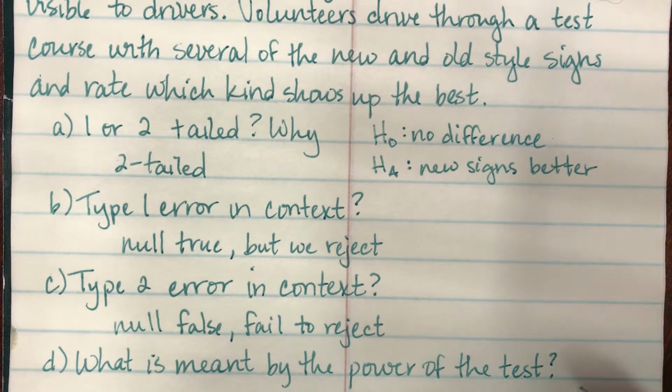So in this case, a type 2 error, I don't think I said that very well again. Sorry, rambling. So a type 2 error would be that the new signs are actually better, but our data didn't show that, and so we failed to reject the null hypothesis. So in that case, they could have made the roads probably safer, and the signs would be better and more reflective, but they failed to reject that null and did not purchase new signs. So that's the type 2 error.